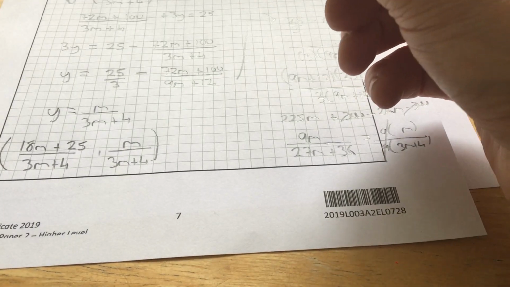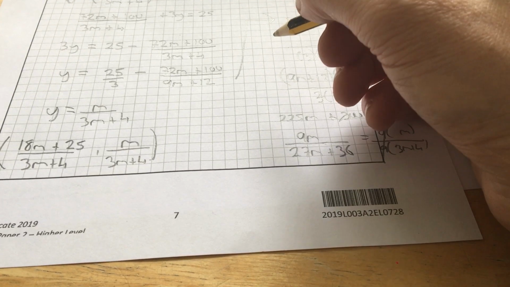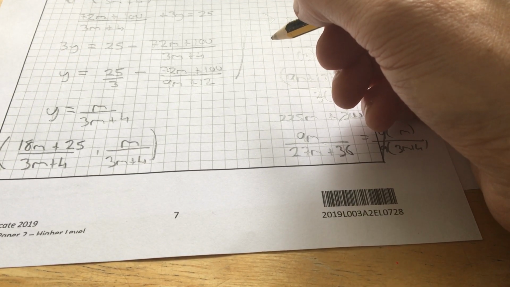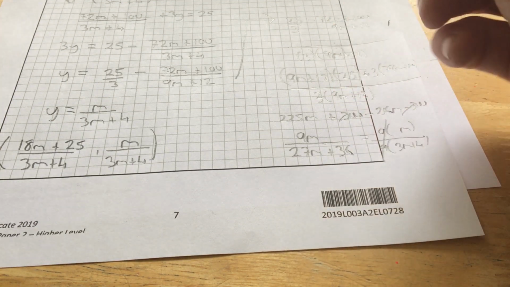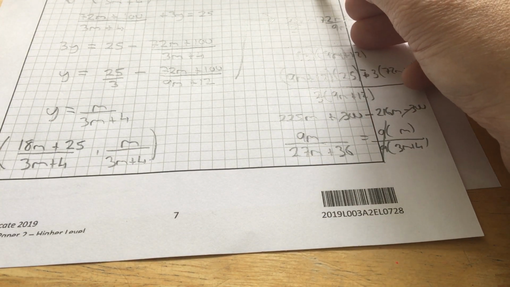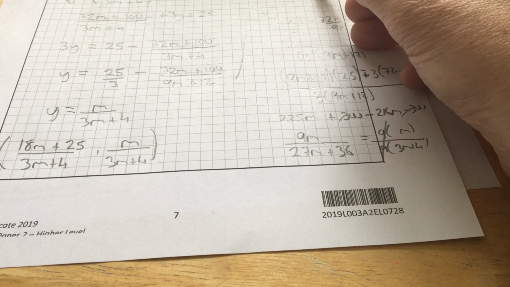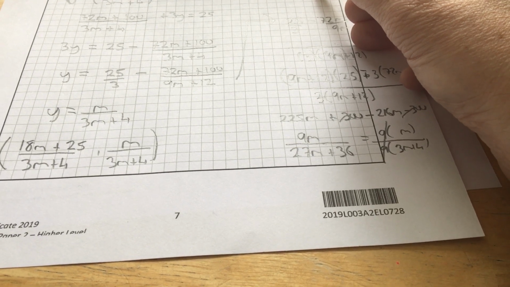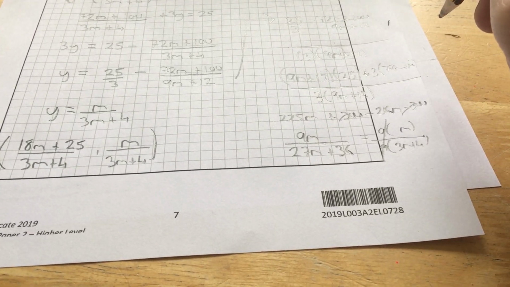So let me just check Pocket Papers here to see if that is correct. It is. Yeah, so listen, there might be an easier way of getting this. Have a look at maybe the marking scheme.